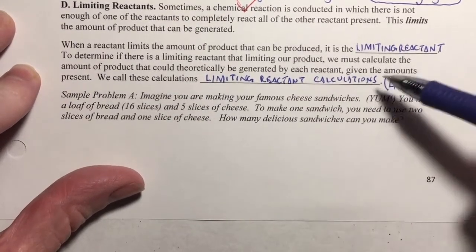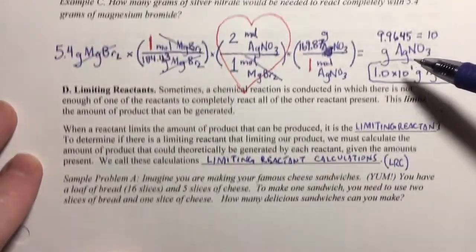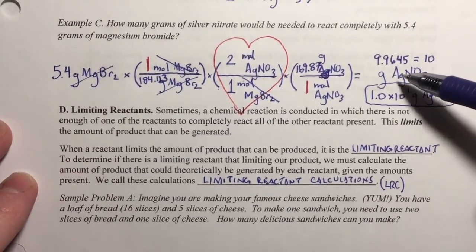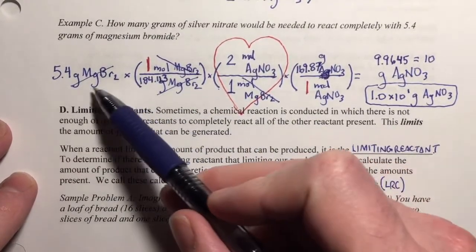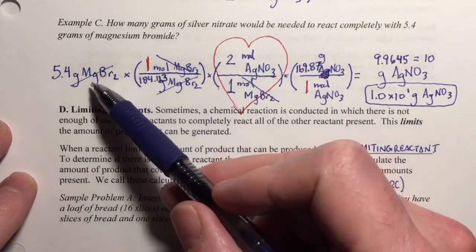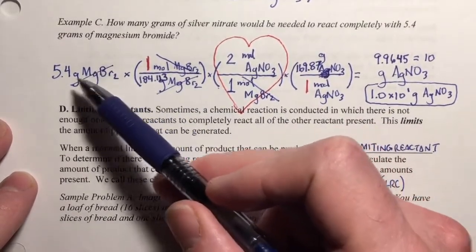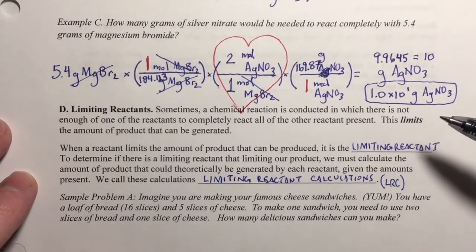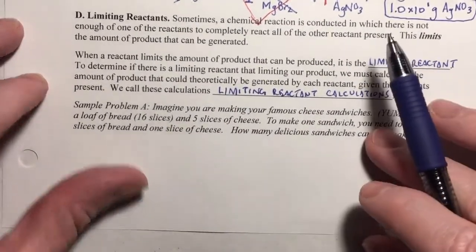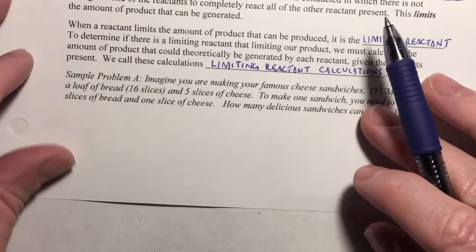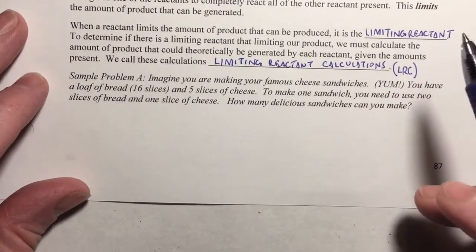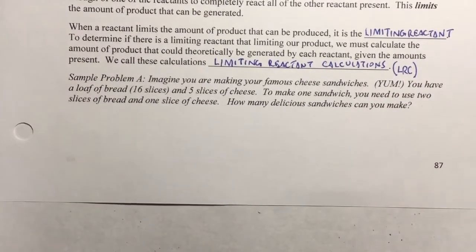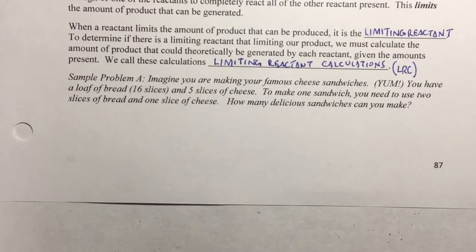So a limiting reactant calculation is basically just a stoichiometry setup, just like this. Only you're going to run it based on starting with each individual reactant to see how much product each of those reactants can give you. And then that will tell us which one will limit the amount of product I can get. So before we do that math, I just want to make sure that we're grasping the basic concept here.